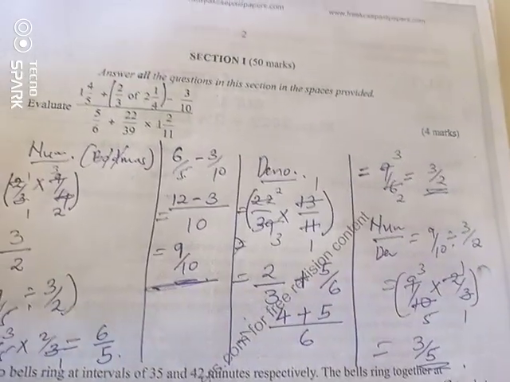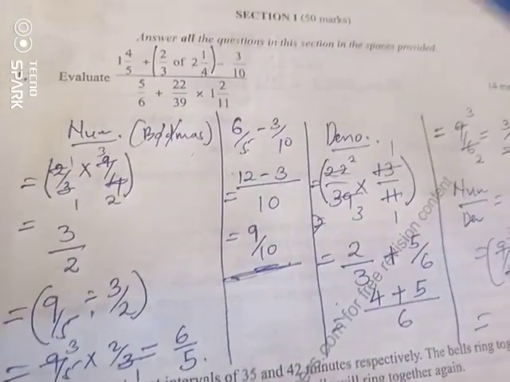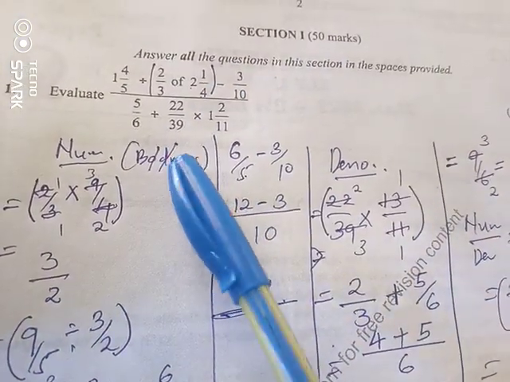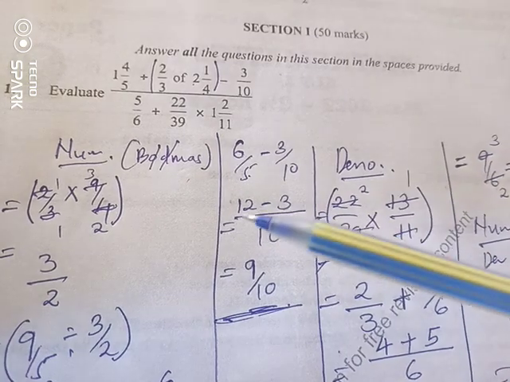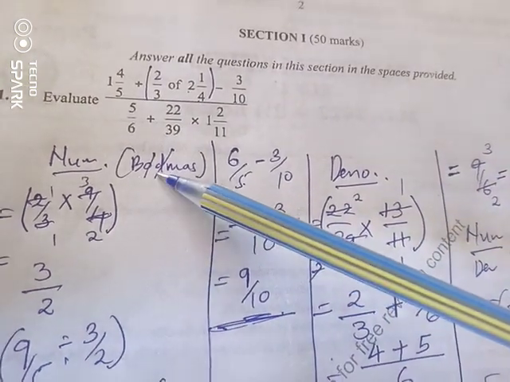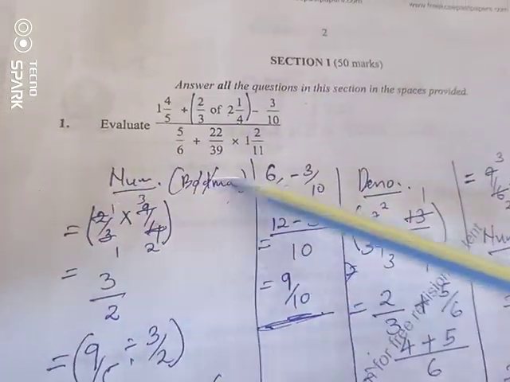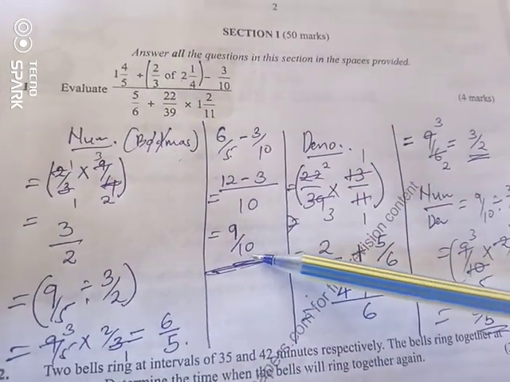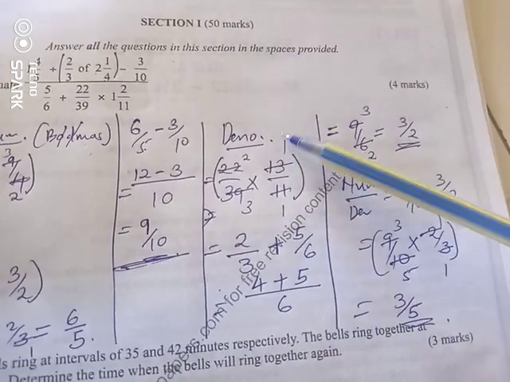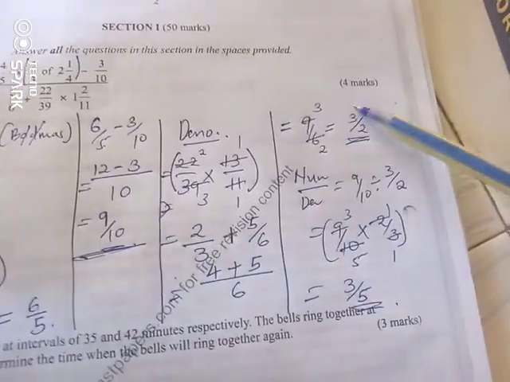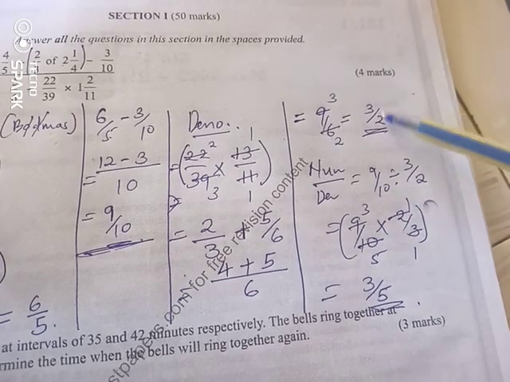Thank you guys. That is very easy to understand. Our weapon here is BODMAS: bracket, of, division, multiplication, addition, and subtraction. So I decided to use the numerator, work it out obeying BODMAS, we get 9 over 10. Work the denominator, obey BODMAS, we get 3 over 2.